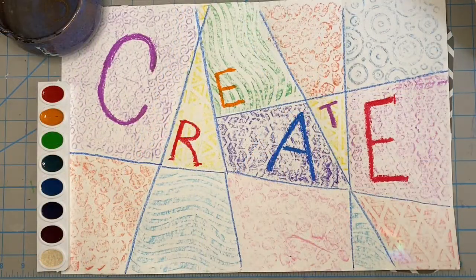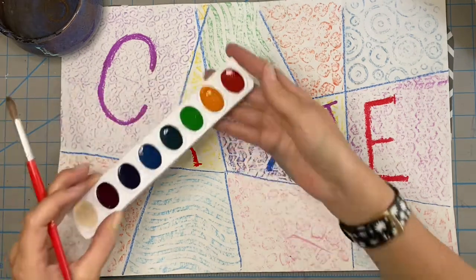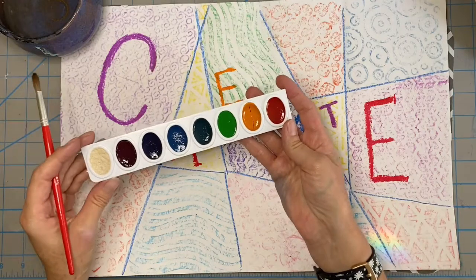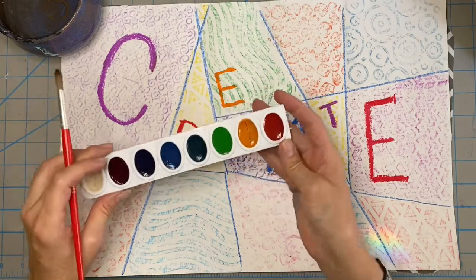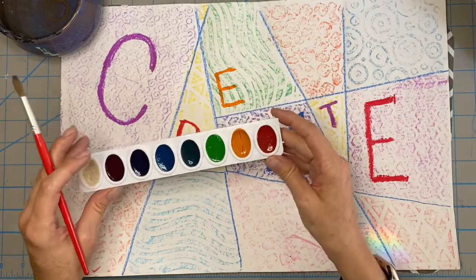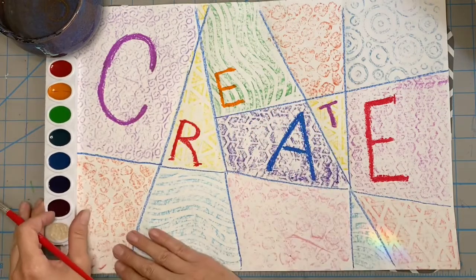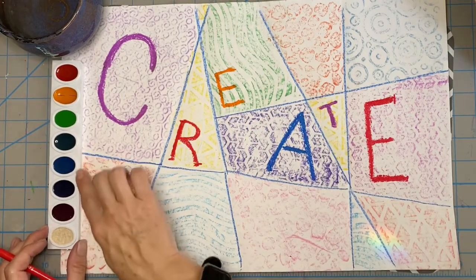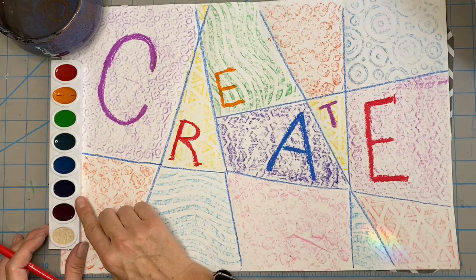Another thing we're going to do a little differently this year is, for most of my classes, I'm going to have watercolor paints for you. We're going to put our names on these and we're going to use the same paints. Each student gets the same paint each time. And that way we can learn how to be responsible with our paints and take care of them.